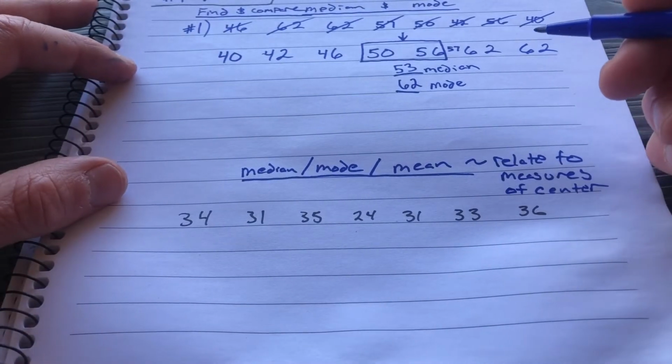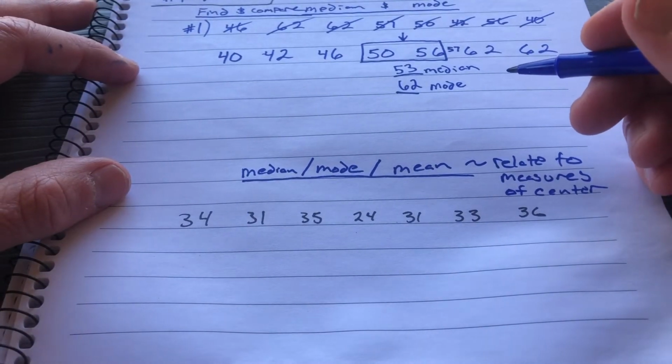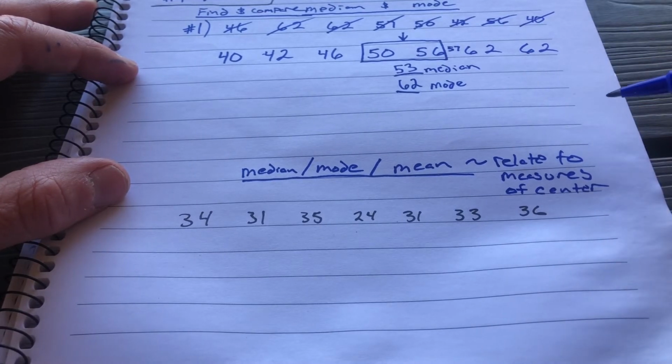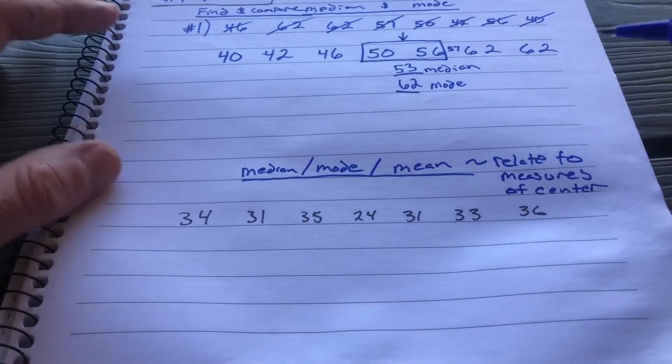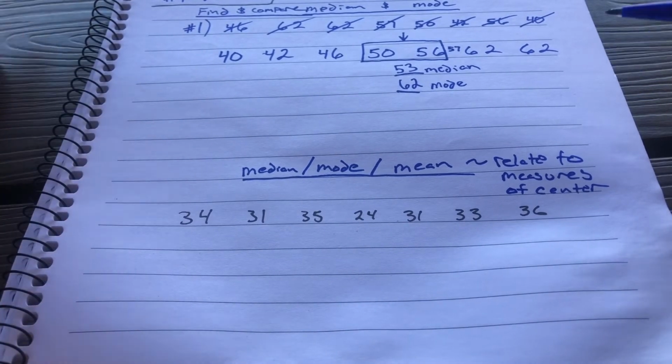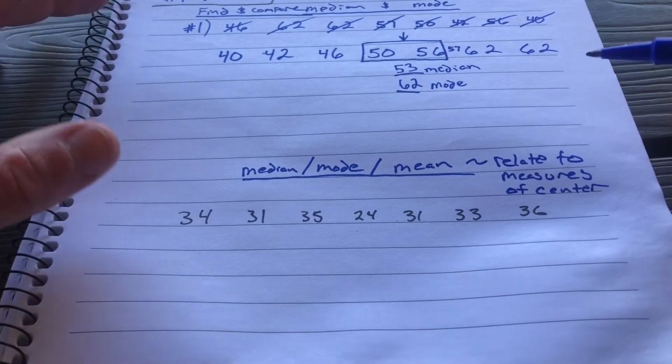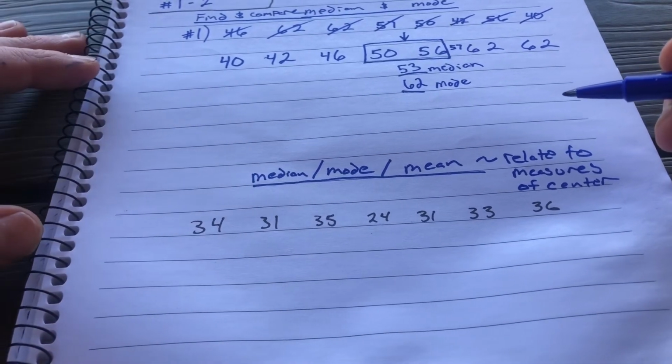All right, so we're going to do this one more time, except this time we're going to relate it to how our median, mode, and mean measure up when we look at it compared to the center of the data. When we think about the center of the data, we're typically talking about the median or the mean. Those are typically right smack dab in the middle.